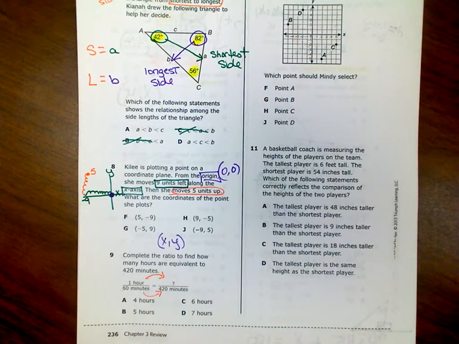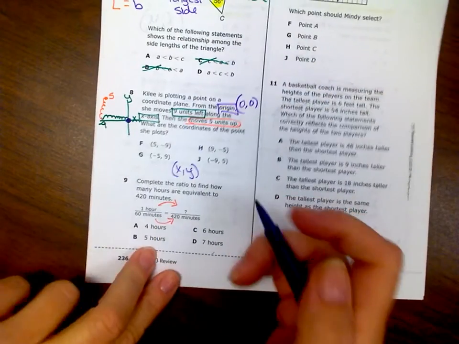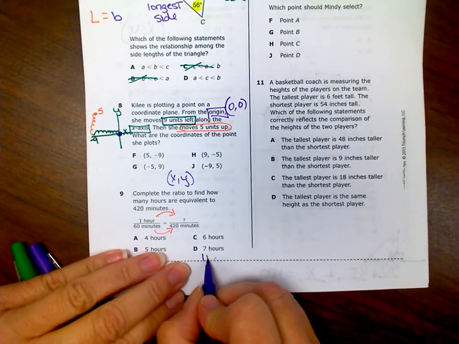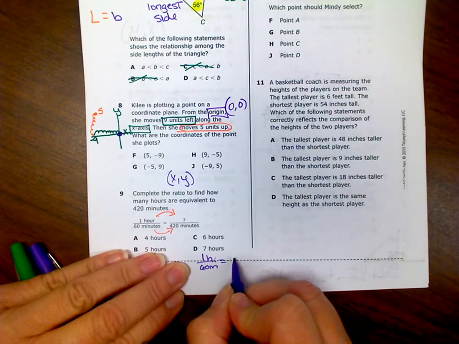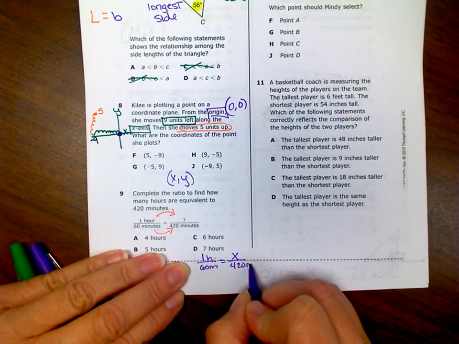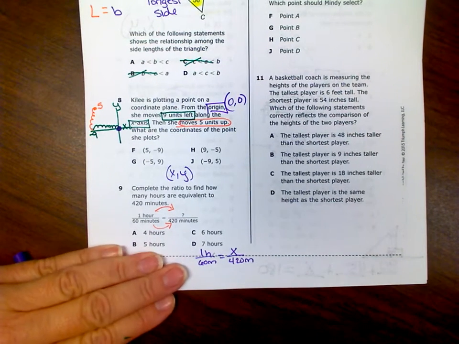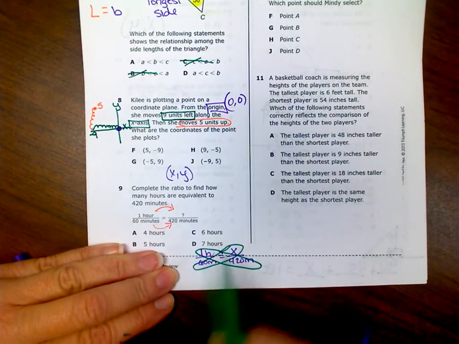The other way is cross product, which would be 1 hour over 60 minutes equals how many hours over 420 minutes. Cross product is multiplying across.